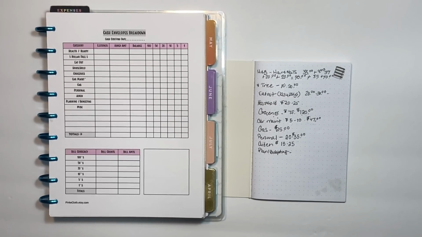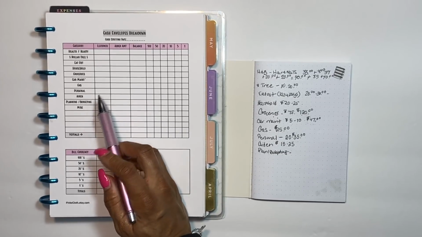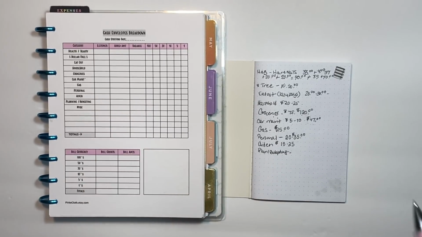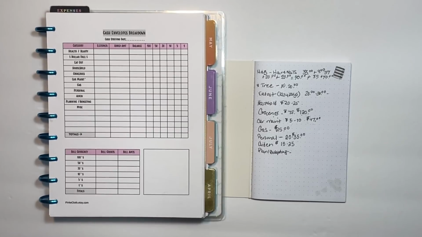And for budgeting, if I see a PDF that I want to get off of Etsy, or something off somebody's site, like a printable or a dashboard, that's what this planning and budgeting envelope is for. You can spend a lot of money on planning and budgeting stuff because it's your hobby.